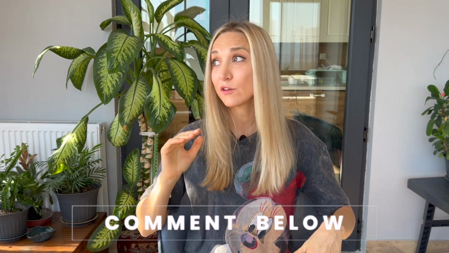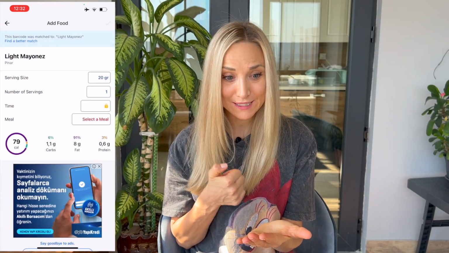If it wasn't, leave me a question down below, and as I promised, I will show you a trick right now how to find out macros pretty easily. Here we have this convenient fitness application. Simply download this to your phone. There is a free version, so don't worry. And it has a scanner option inside of it. So you take your packaged food, scan the barcode, and see right away your macros. There you go.